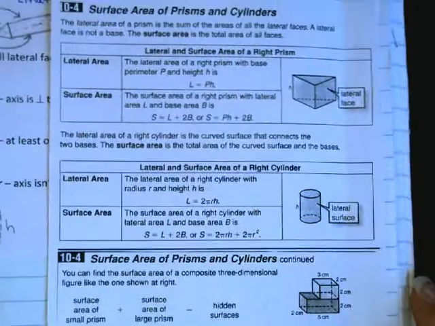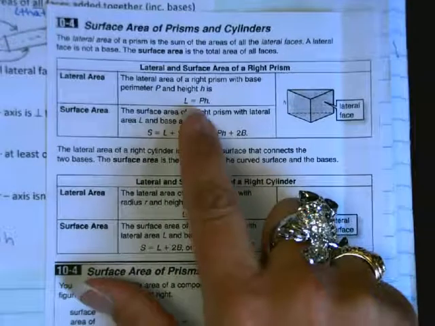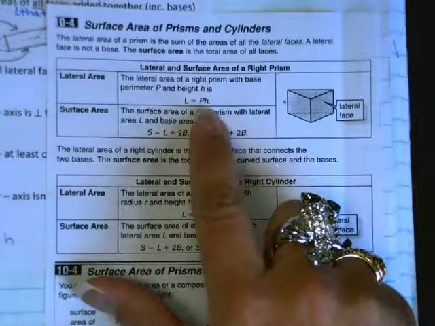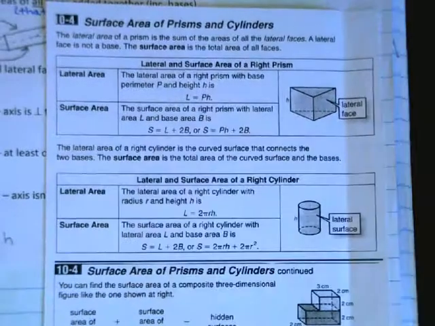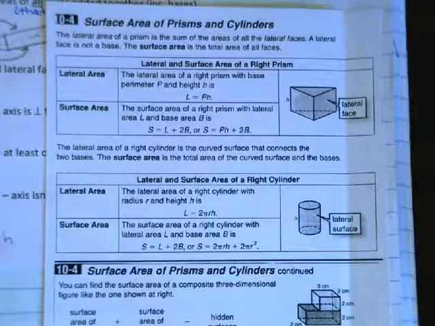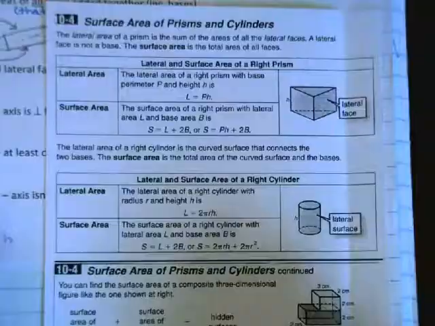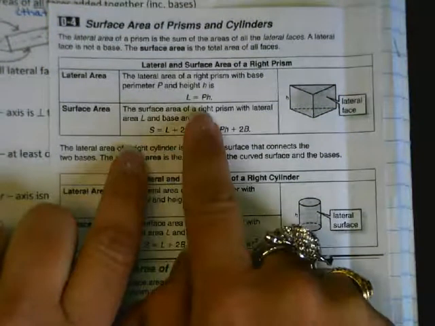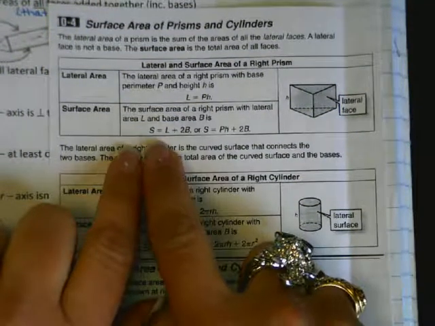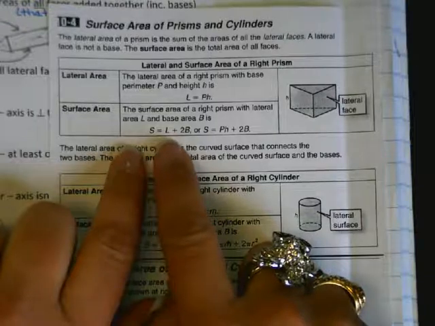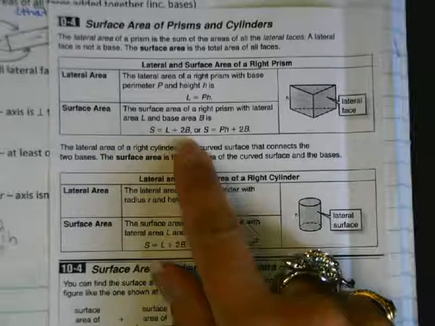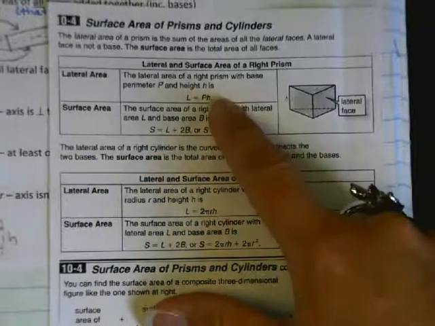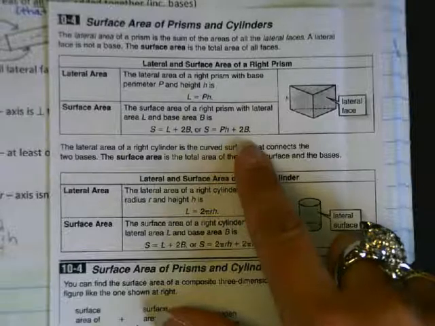Sorry, I'll zoom in so you can see it. L equals big P times H. The big P is the perimeter of your base. The surface area of a right prism with lateral area L and base area B: you have lateral with a big L, and total surface area with a big S. This equals L, which you got from here, plus 2 times the area of the base, or you can plug in this formula for lateral again, plus 2 times the area of the base.